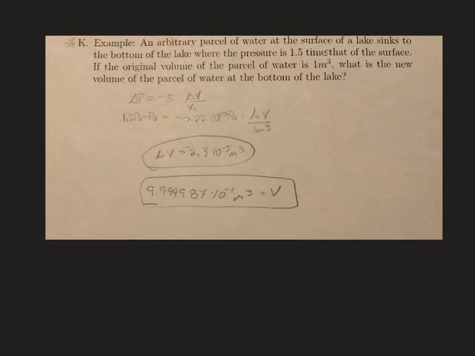Alright, so since we are compressing something all around and we're looking at the change in volume, we're going to make use of the fact that the change in pressure is equal to the negative of the bulk modulus times the change in volume over the original volume. So our change in pressure, remember it's always final minus initial, so it's 1.5 times the surface pressure minus the surface pressure. So when we do that subtraction here, we get 0.5 times the surface pressure.